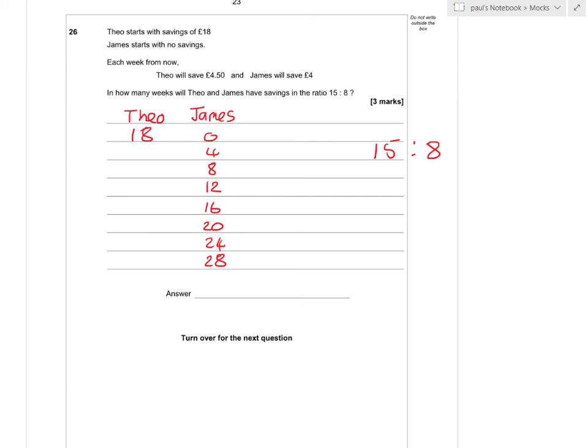If Theo starts with 18 and he saves, then that would be £22.50. Another £4.50 on that is 27. Another £4.50 is 31.50. Another £4.50 on that is 36. Another £4.50 on that is £40.50. Another £4.50 on that is £45. Oh, look at this, yeah.